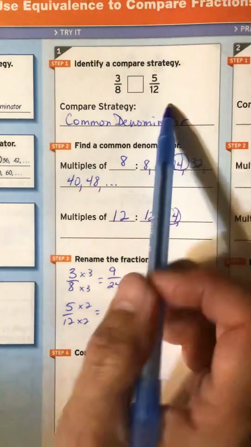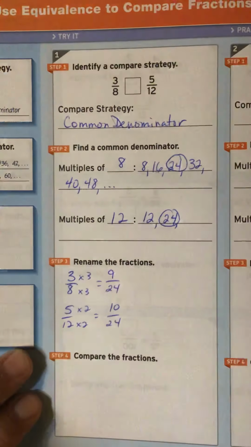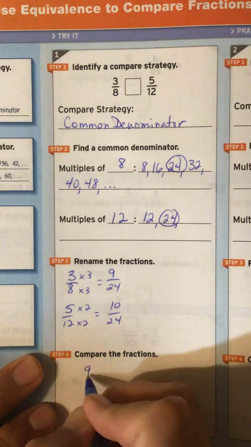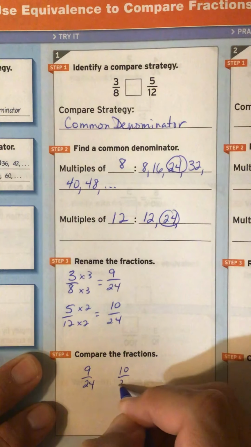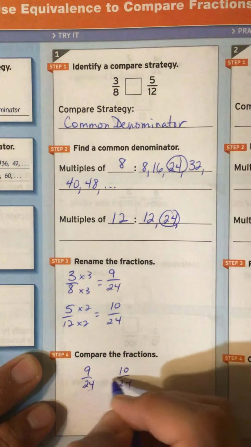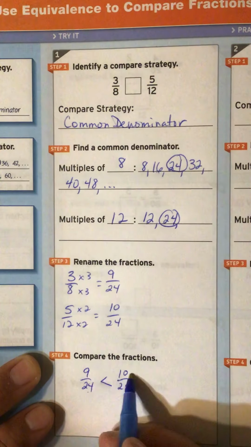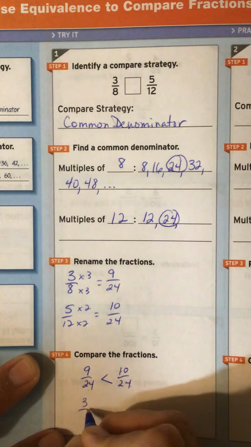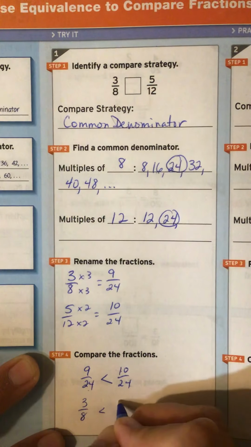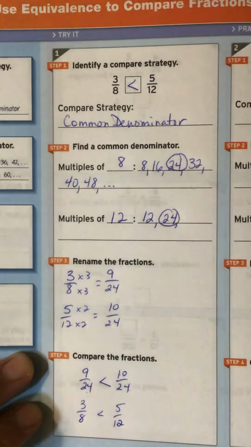Now here's the important part. We need to compare them in the original order that they were being compared above. Okay, so 3/8 became 9/24. 5/12 became 10/24. 9/24 is less than 10/24. Again, they've got the common denominator, so we compare pieces. 9 is less than 10, which means that 3/8 is less than 5/12. So we can go ahead and put in our answer, less than.